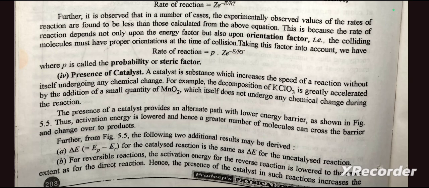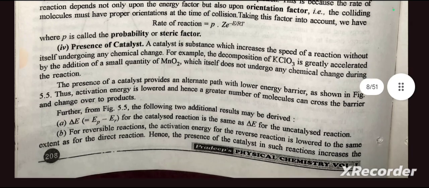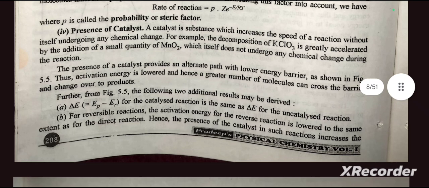This is not exact, because the rate of reaction depends not only upon the energy factor but also the orientation factor. That is, the colliding molecules must have proper orientation at the time of collision. Rate of reaction is equal to P dot Z e power minus E by RT, where P is the probability or steric factor.